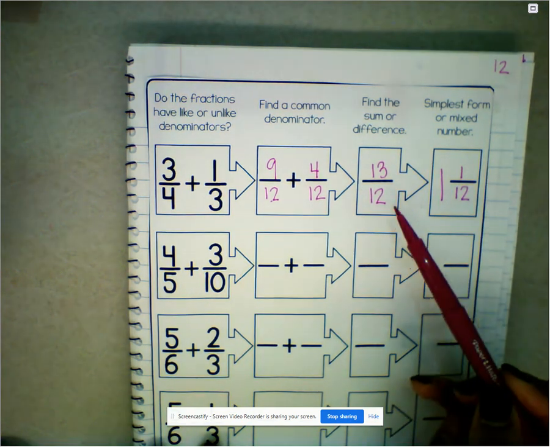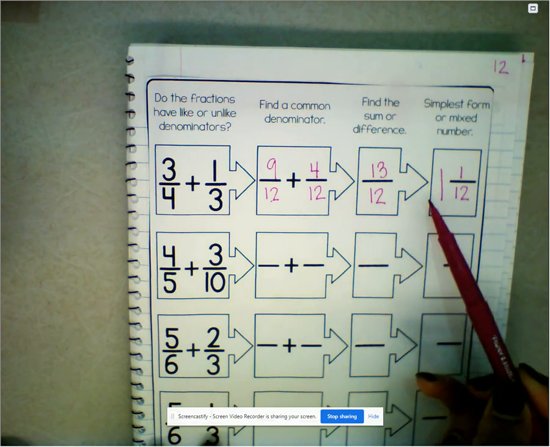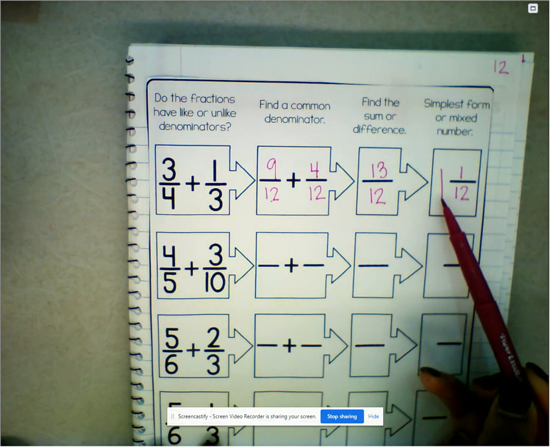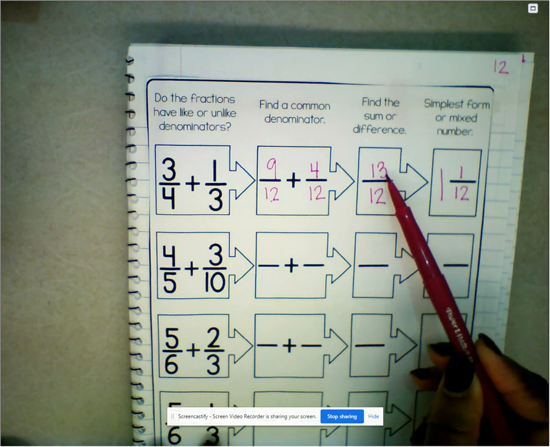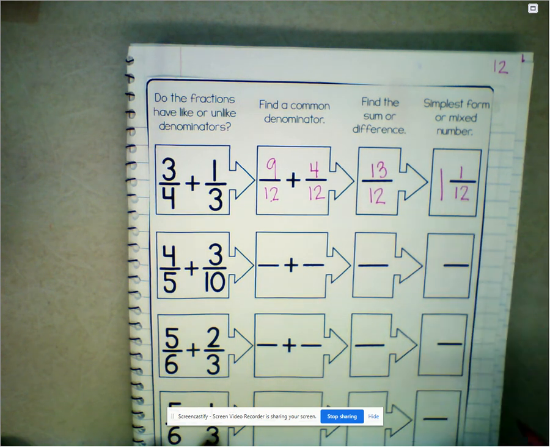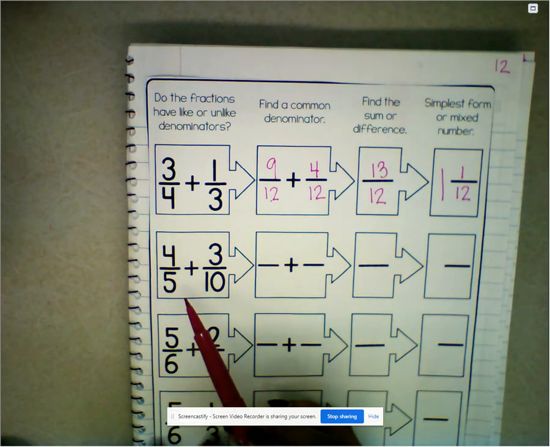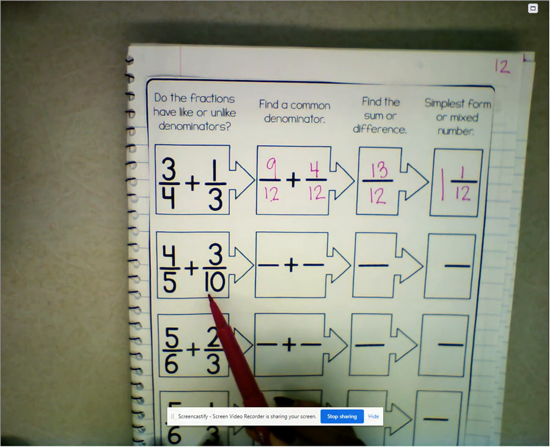So all I did is 12 over 12 is the whole thing, which is right here. What do I have left if I take 12 out of 12, which is 13 minus 12? I have 1 left. I go to the next one. I look at 5 and 10. Those denominators are different. I find a common denominator, which is 10.